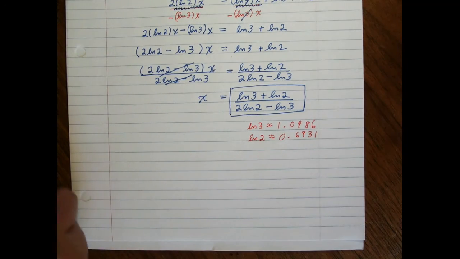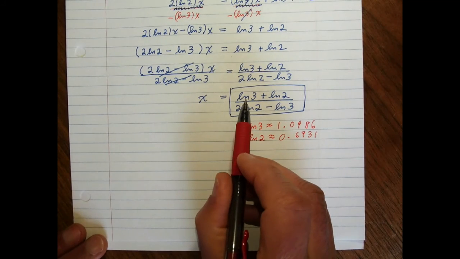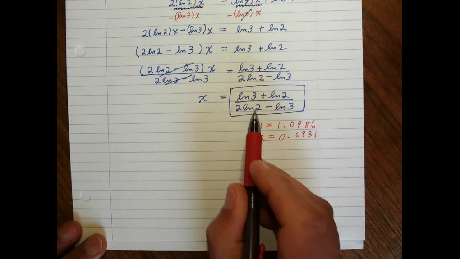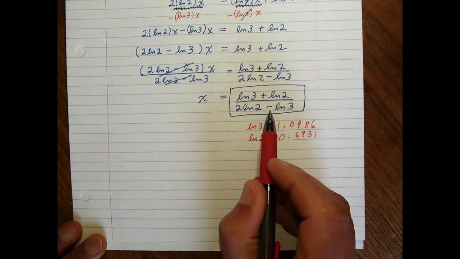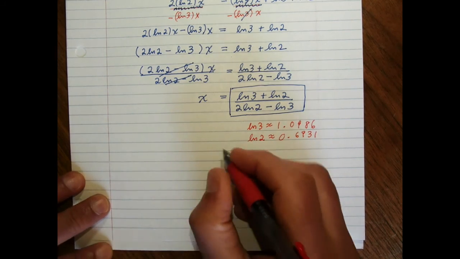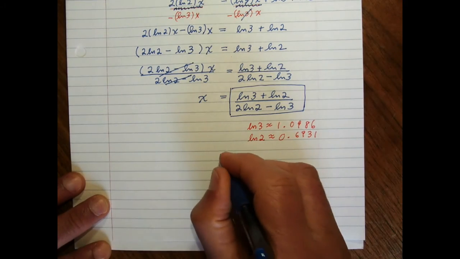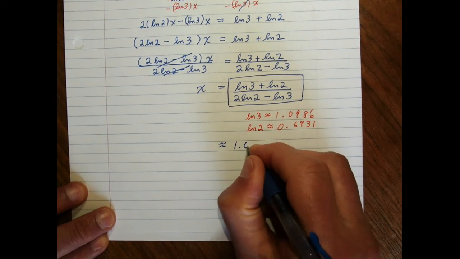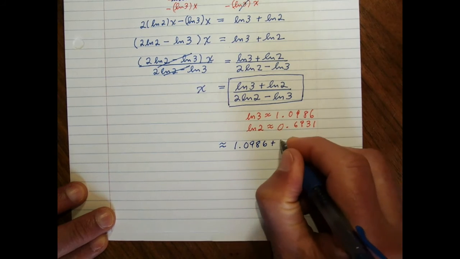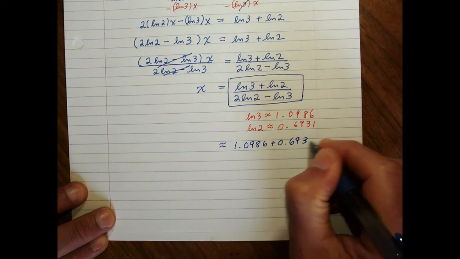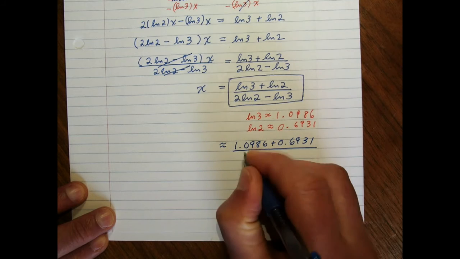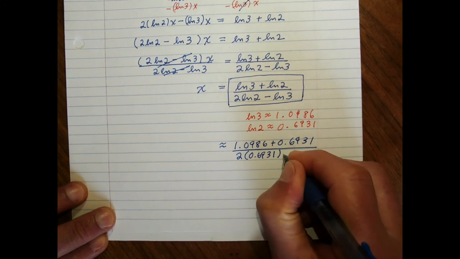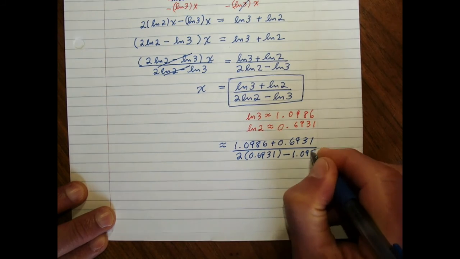So now I'm going to write the decimal. I'm going to add those two decimals together in the numerator. I'm going to take 2 times the decimal for ln of 2 and subtract ln of 3. Maybe I'll write that down. I got 1.0986 plus 0.6931 over 2 times 0.6931 minus 1.0986.